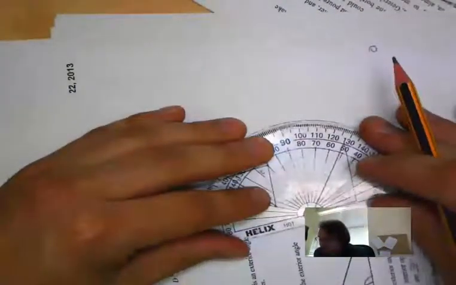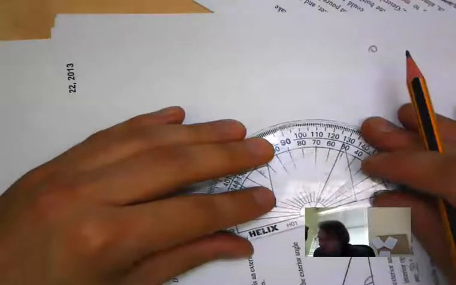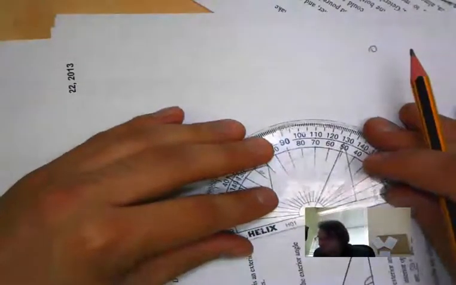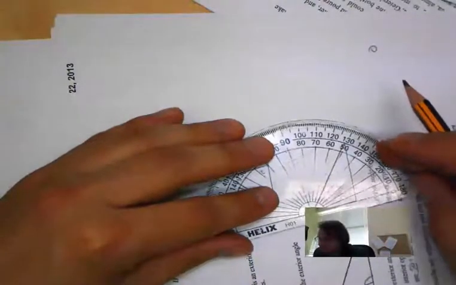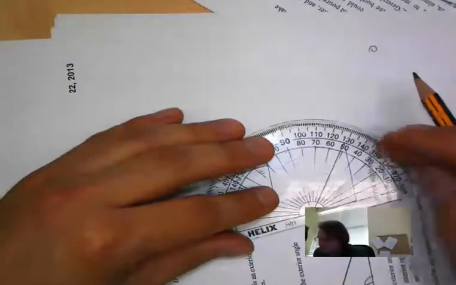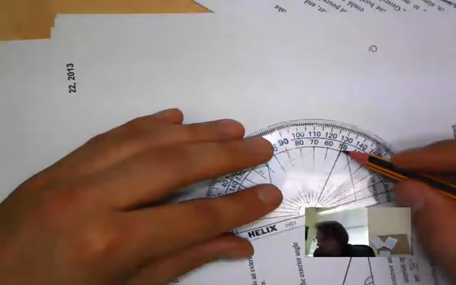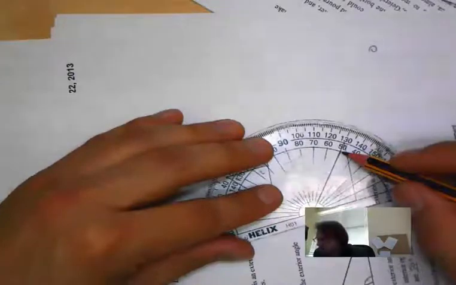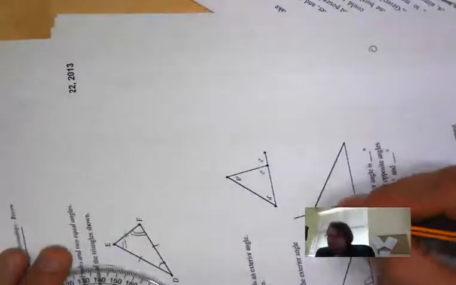Measure my exterior angle. And my exterior angle is, again, an obtuse angle for this one. I am going to just have to kind of round and estimate here. Oh, there we go. I'm going to get 130.